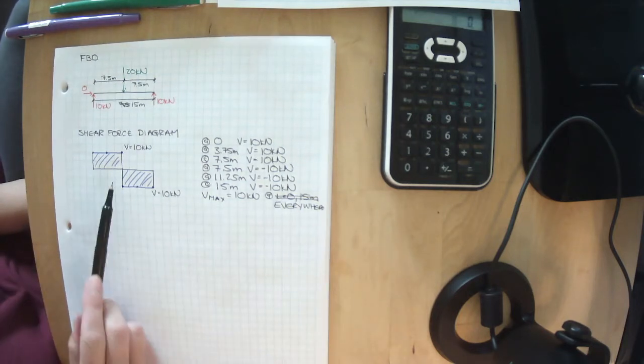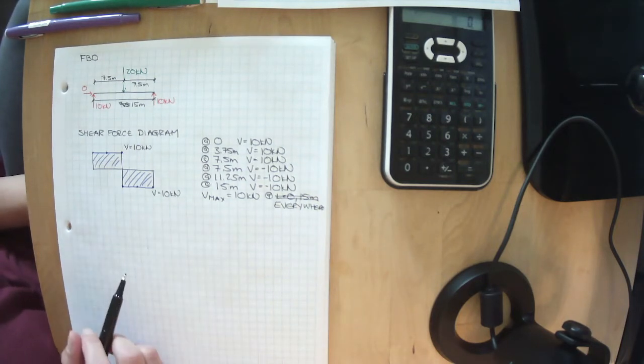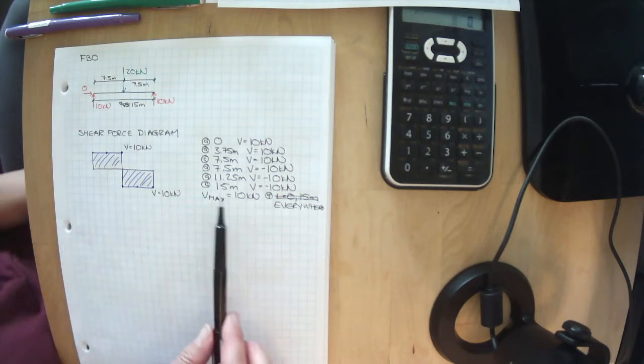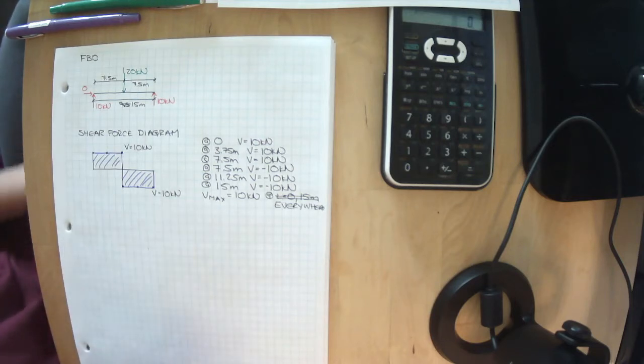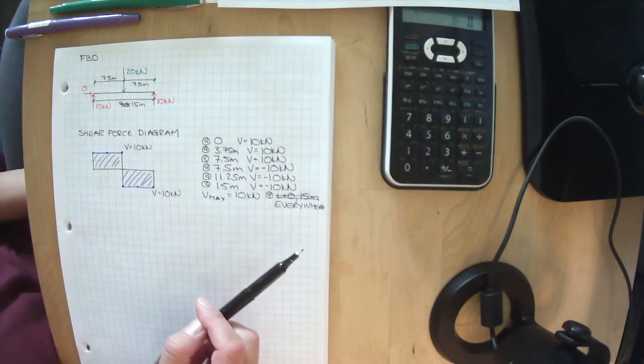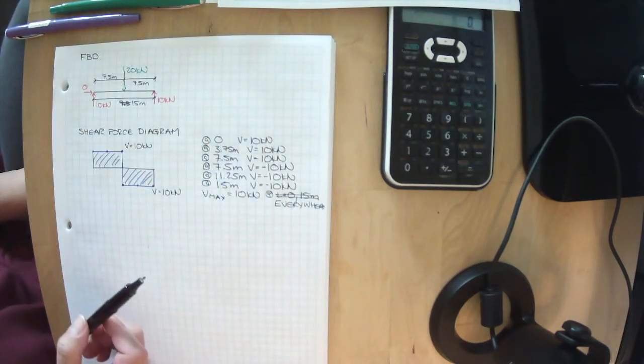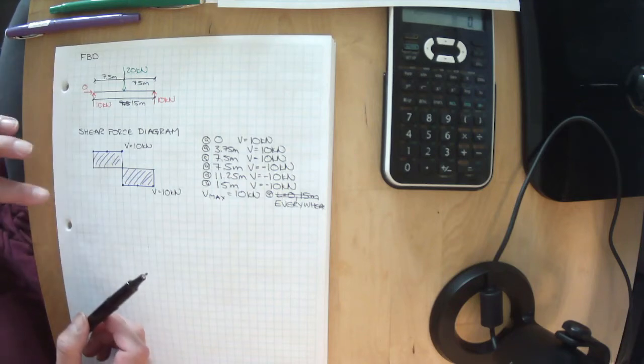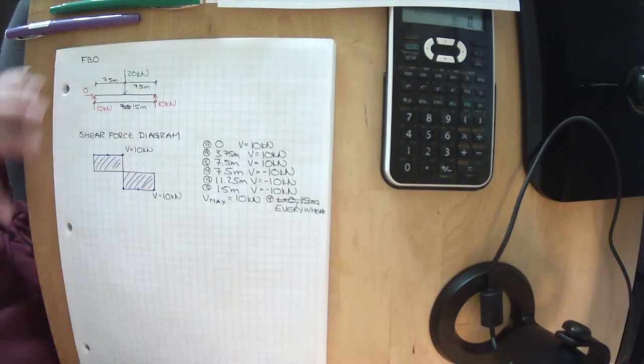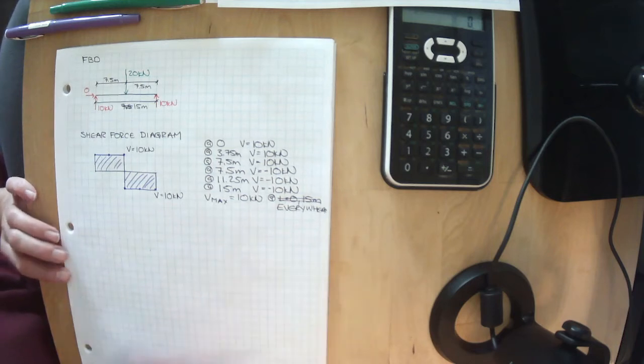So our worst case shear was everywhere along the beam. I was jumping ahead one problem. Everywhere on this beam, it's 10 kilonewtons. It jumps from positive to negative at some point, but the internal shear force is the same. Okay, it'll be more clear when we do the next example too.